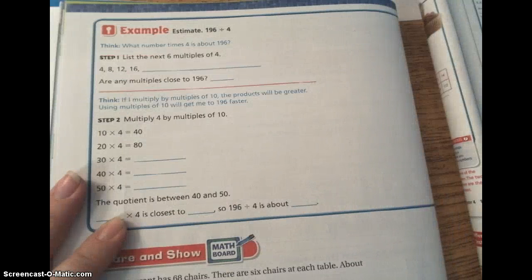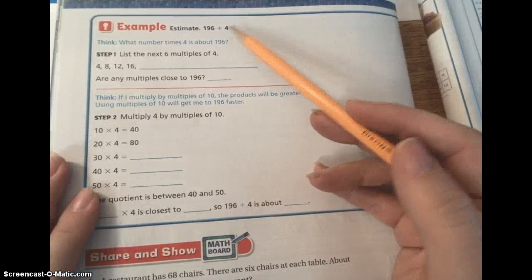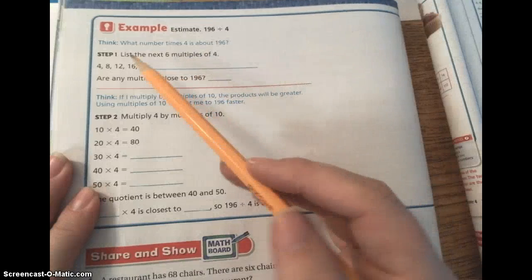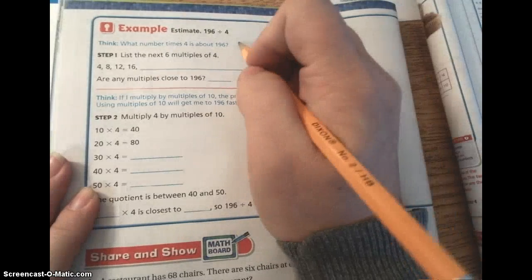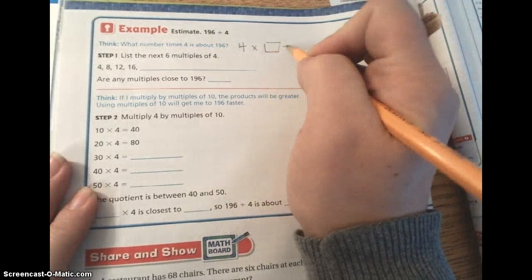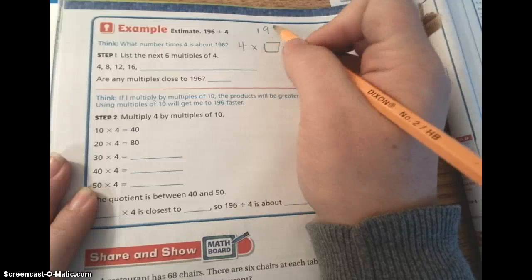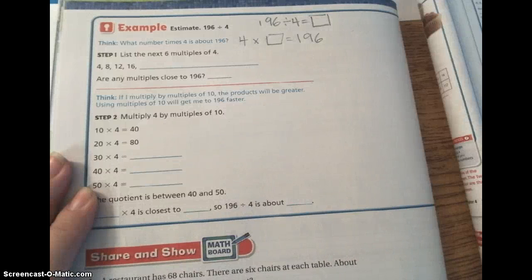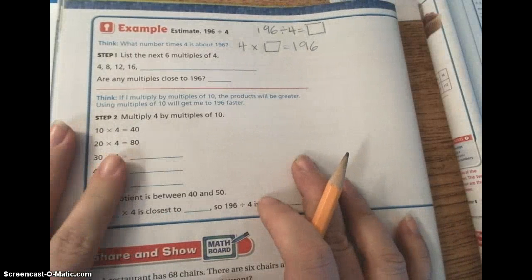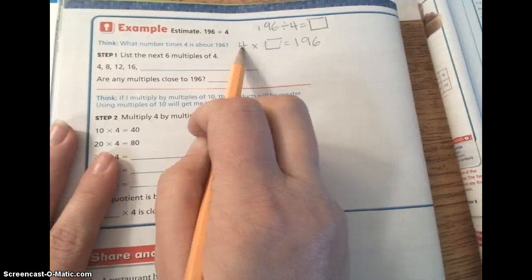Now we're going to try the example on page 198. In this example, they ask us to estimate 196 divided by 4. Since we know that division is the opposite of multiplication, we can go back and think what number times 4 is about 196? Or 4 times what equals 196? Finding this answer here will give me the same answer as finding 196 divided by 4 equals blank. So the first thing I'm going to do is list the next multiples of 4, because I'm looking for a multiple times 4 that makes 196.